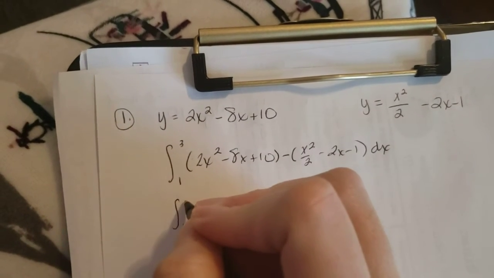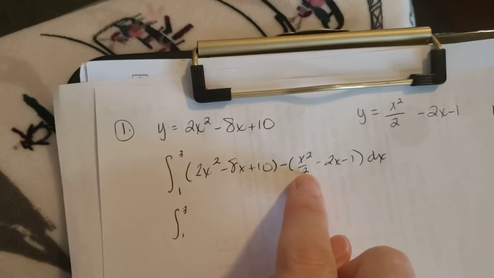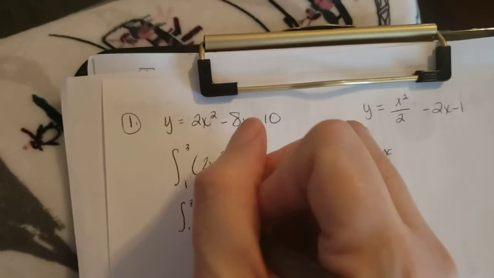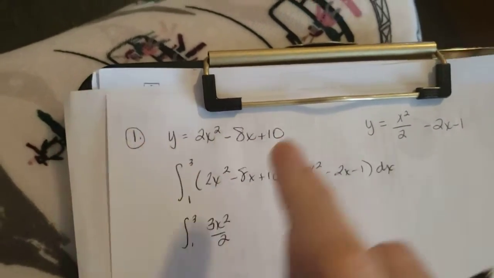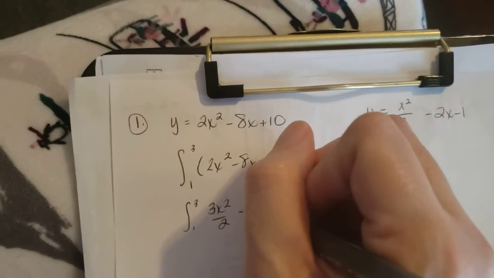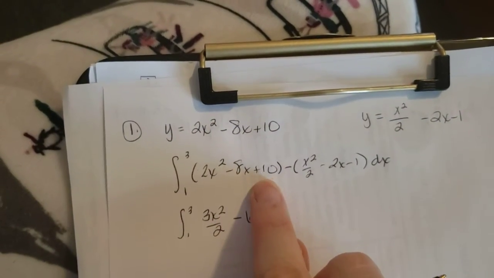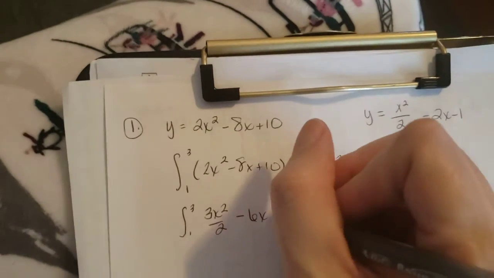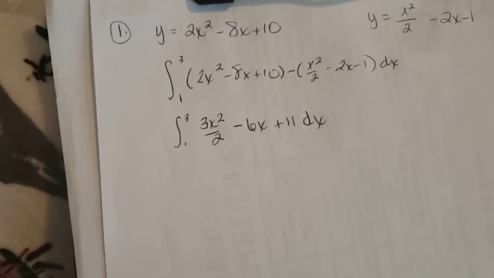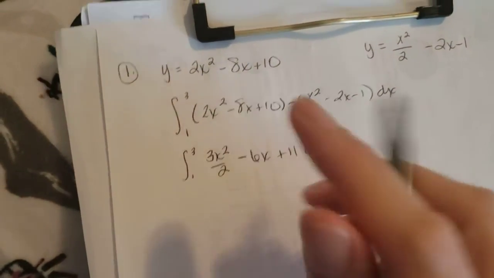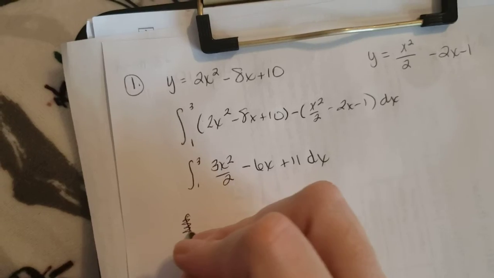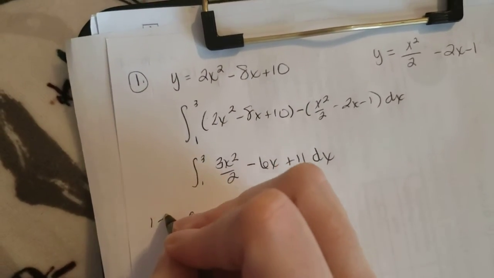So I have the integral from 1 to 3, 2x squared minus x squared over 2. This would be 4x squared over 2 minus x squared over 2, so 3x squared over 2. Negative 8x minus negative 2x would be minus 6x. And then 10 minus negative 1 would be 10 plus 1, so plus 11 dx. All right, so now from here I can do the antiderivative. I do want to keep up with my 1 to 3 though.